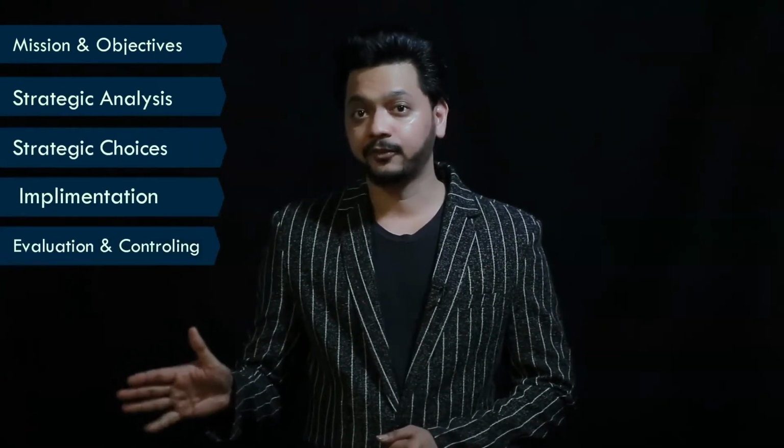1. Setting up vision and objectives. 2. Taking strategic analysis. 3. Taking strategic choices. 4. Implementation. 5. Evaluation and controlling.